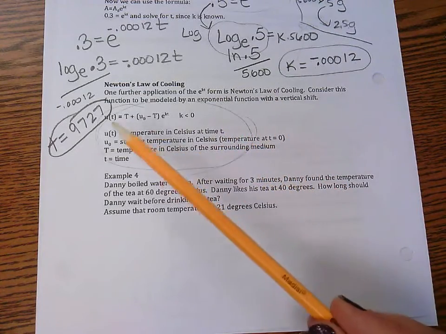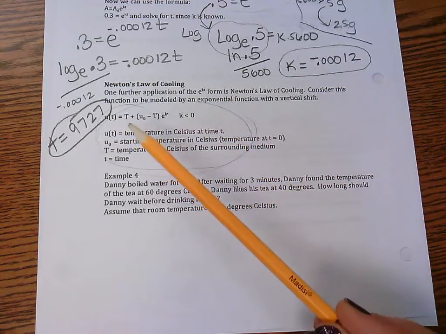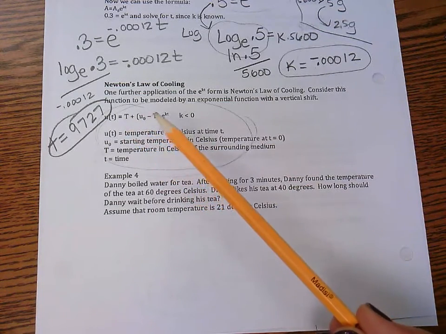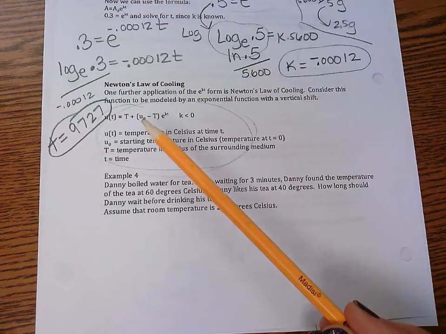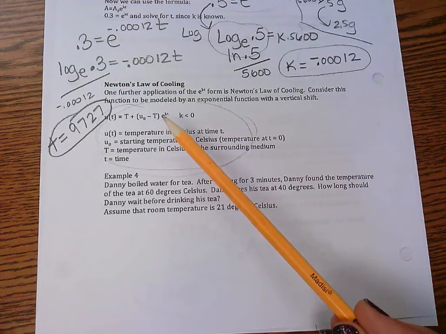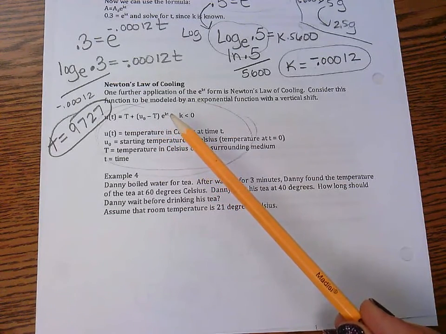So here is this complicated function. Capital T represents room temperature. U sub 0 is the starting temperature of your liquid, or whatever it is, pizza. There's that capital T again. E to the k, k is a constant, and lowercase t is time.